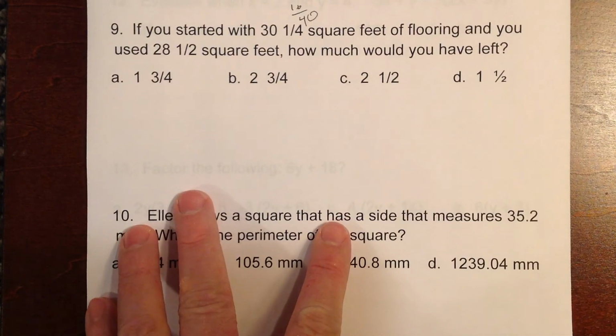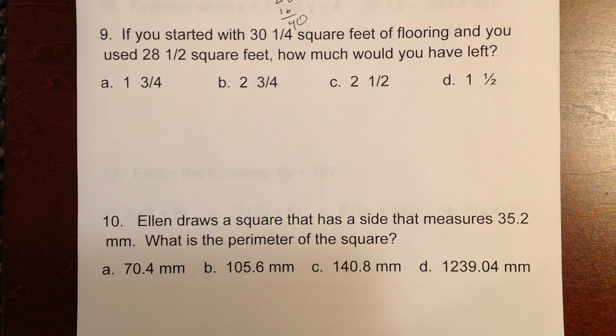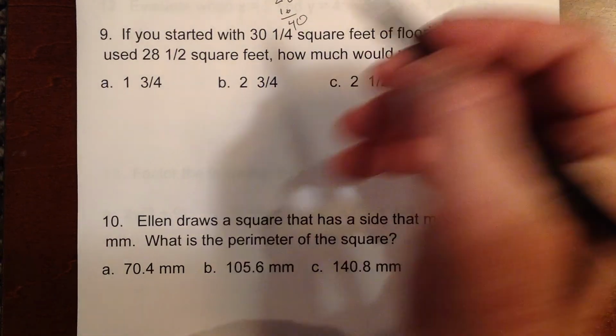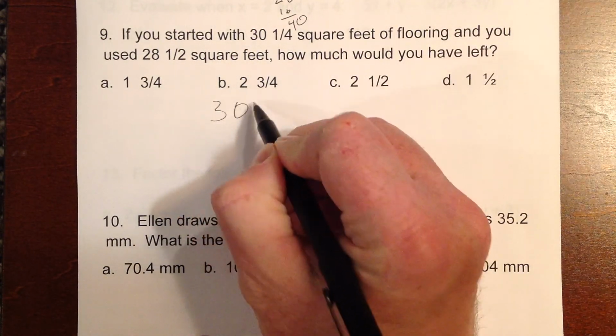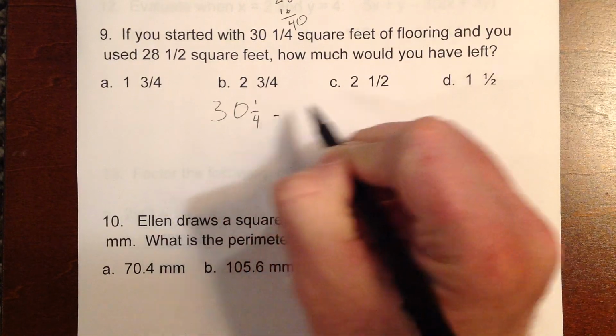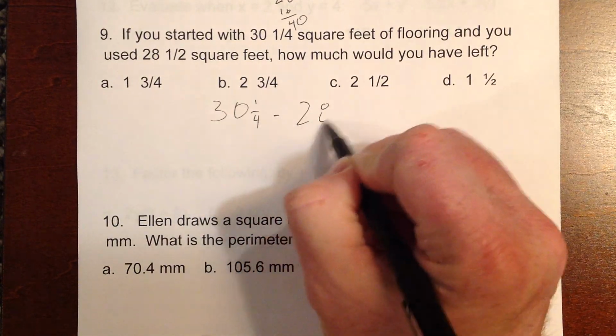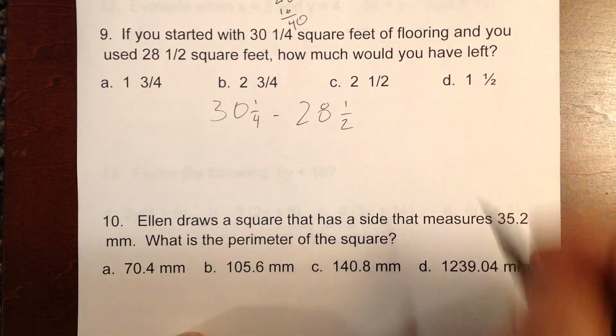Now, number 9. If you started with 30 1/4 square feet of flooring and you used 28 1/2 square feet, how much would you have left? So, for example, let's just say you had 10 feet of flooring and you used 5 of it, you would have 5 left. 10 minus 5. Well, we're going to do the same thing here. We're going to say 30 1/4 minus 28 1/2.